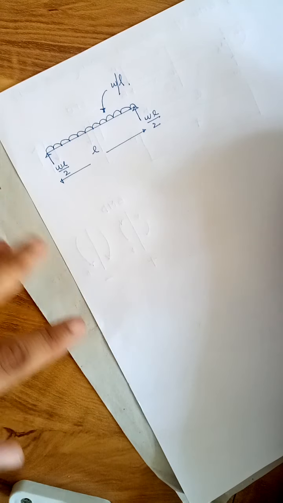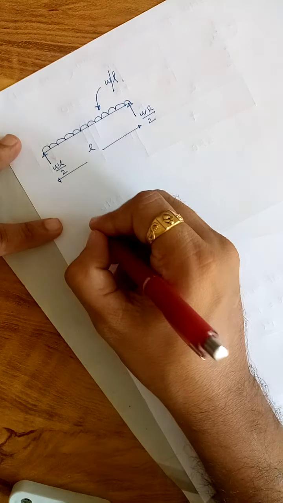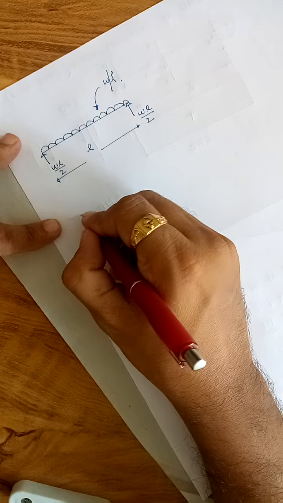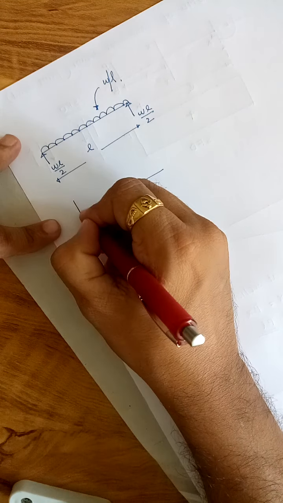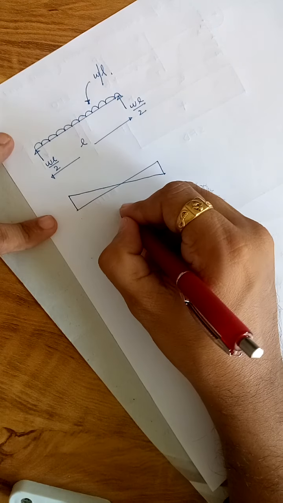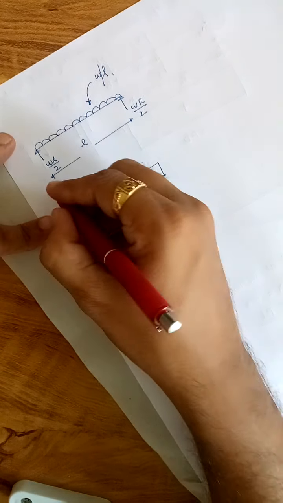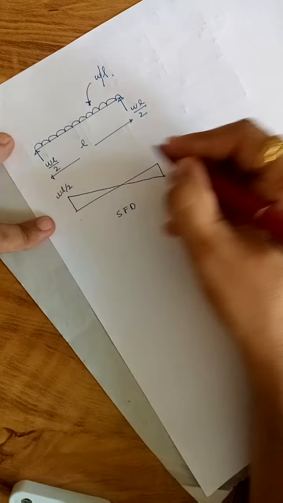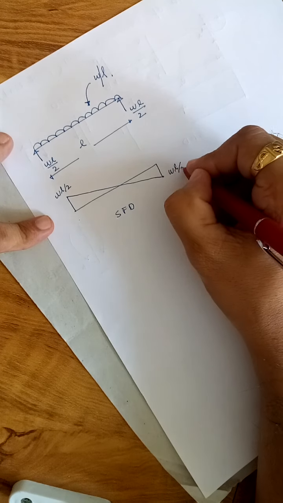Actually, while calculating this bending moment diagram, we also need this shear force diagram. This is the SFD, the shear force diagram. This is WL by 2, this is also WL by 2.